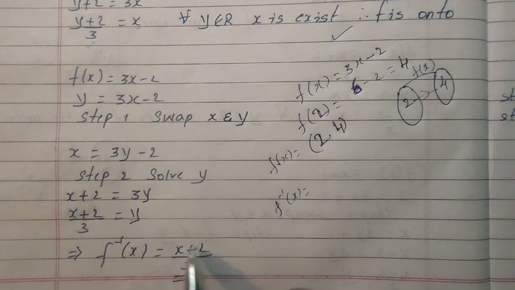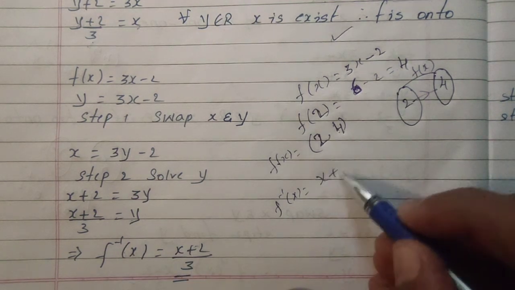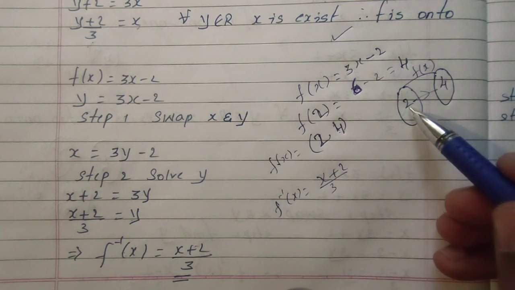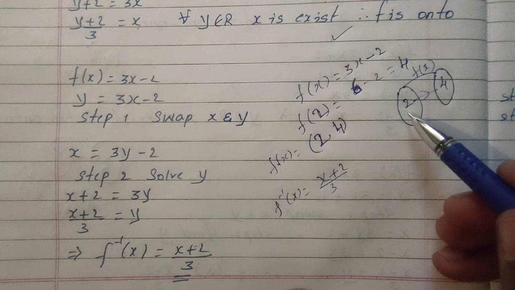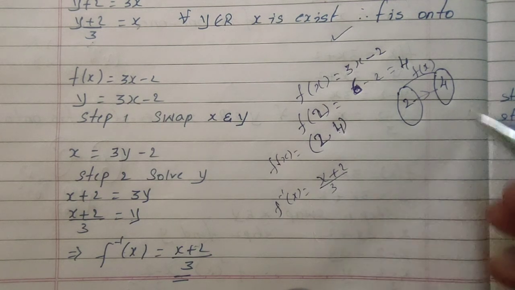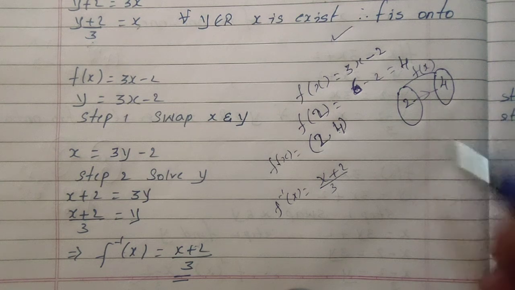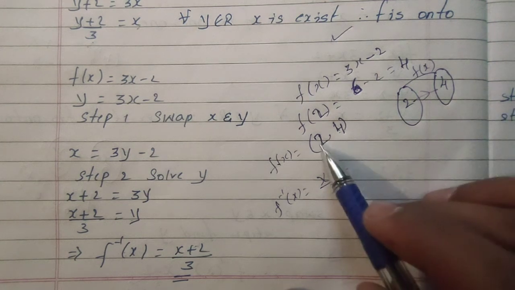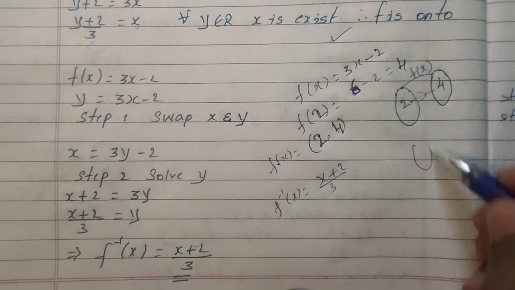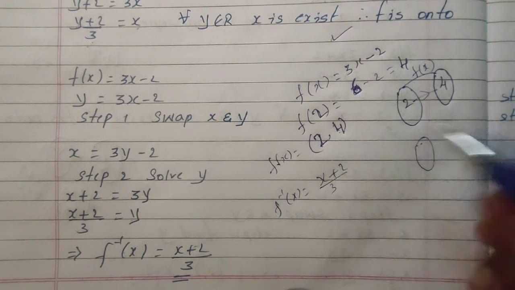So f inverse x is x plus 2 by 3. Now take x as 4, because domain and range will be interchanged. This is domain and this is range in f of x. In the inverse, these two will be interchanged.